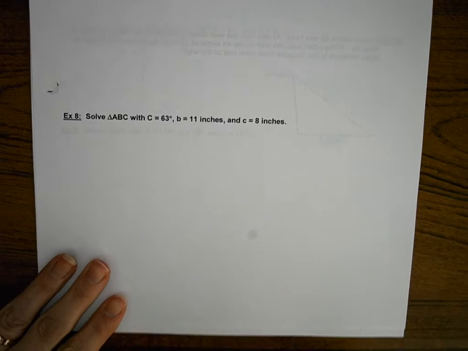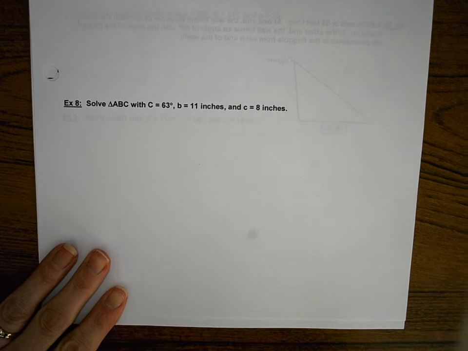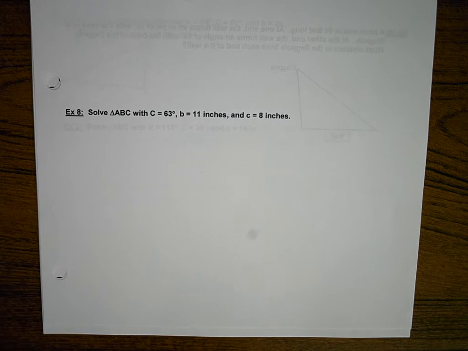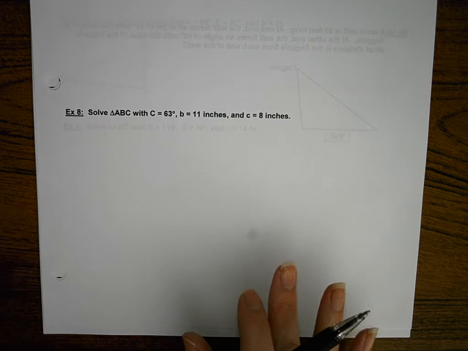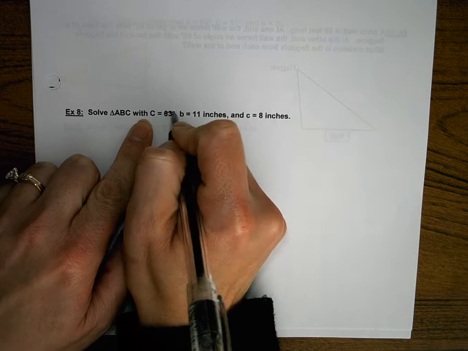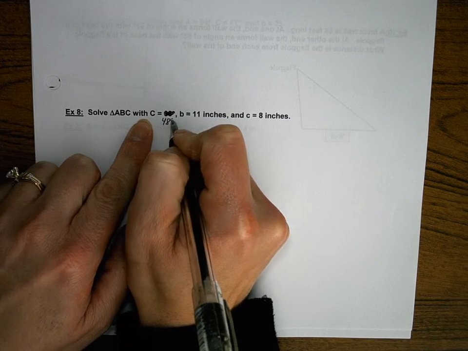All right, opening up our note packet, we're going to be looking at example number 8. We're going to be picking up where we left off yesterday, discussing the law of sines. Now in number 8, though, I want you to change a few things, okay? So, to solve triangle ABC with angle C, we're going to change him to 48 degrees.